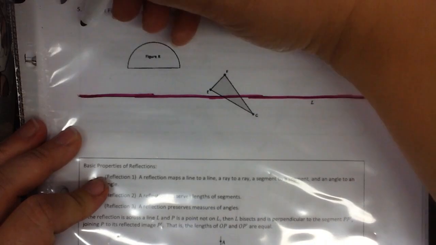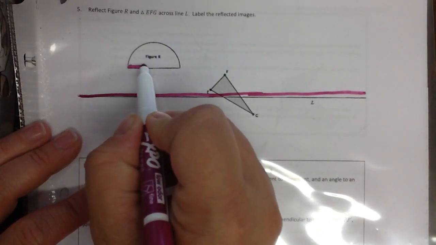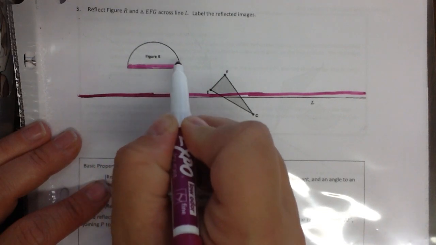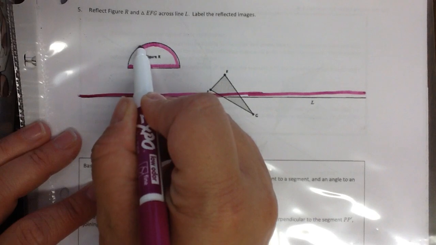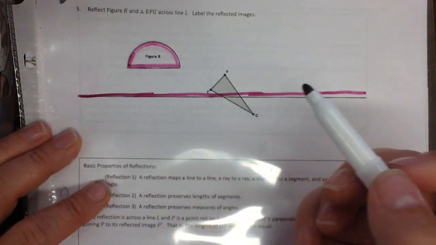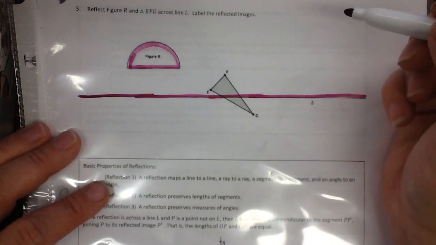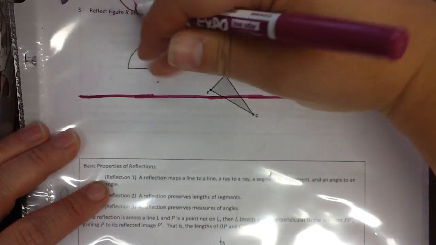Okay, I'm going to do figure R. I trace on the inside again so that when I draw it I only use the outside edge of the line, so they're exactly the same. And then this one, oh, did I move it? Yep, shoot.